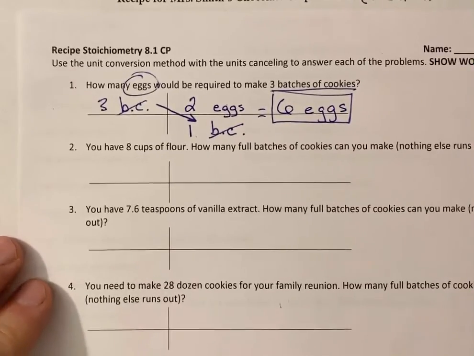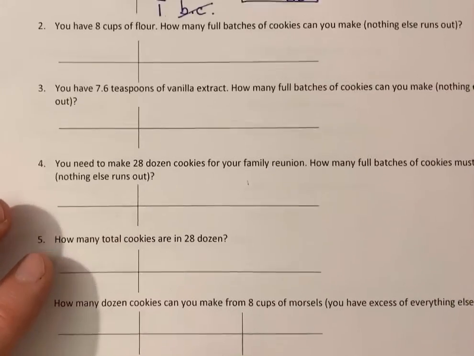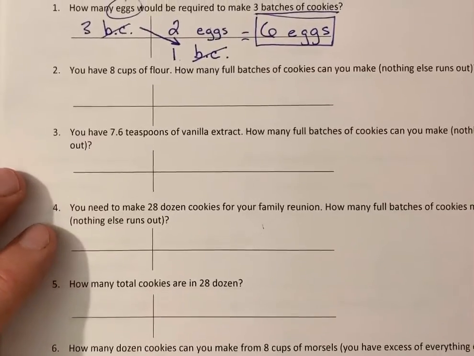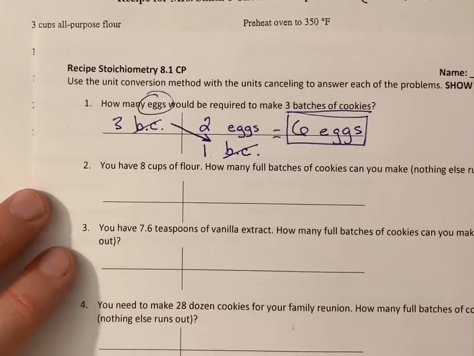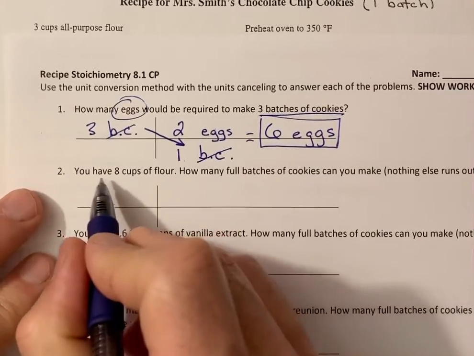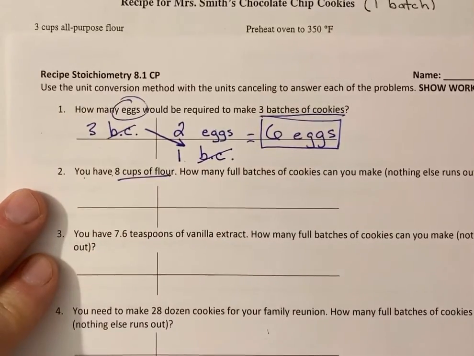Okay. All right. Let's slide down. I'll do another one here. Let's go to number 2. Yep, that'll work. So how many, you have 8 cups of flour. So there's our given amount.